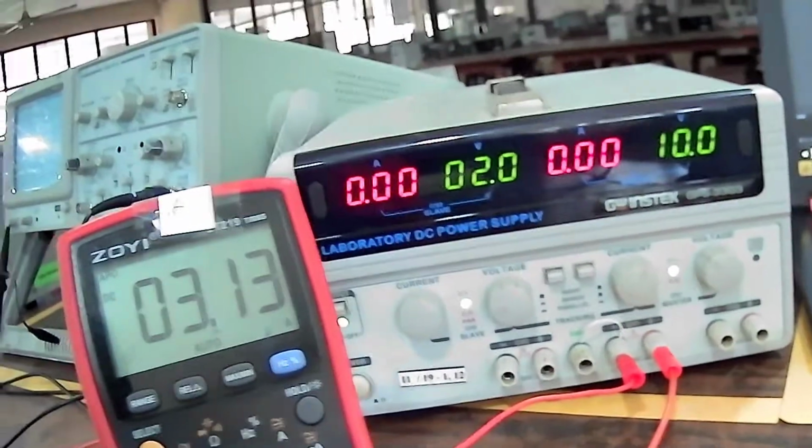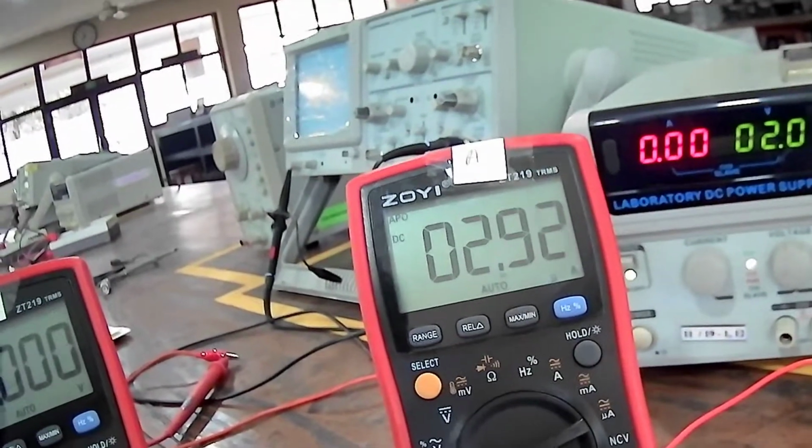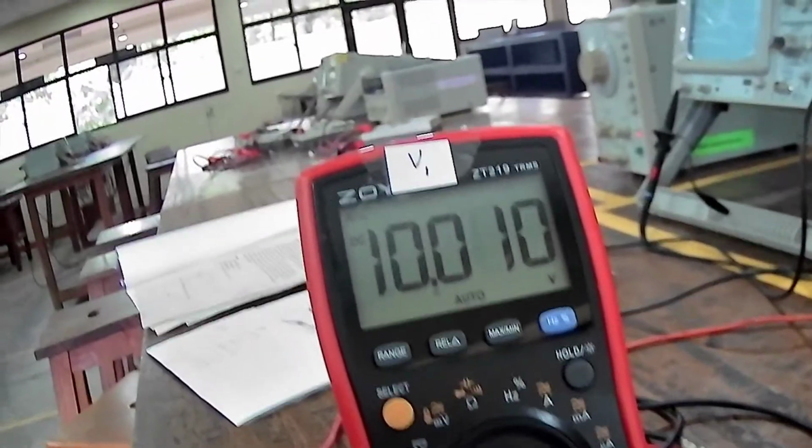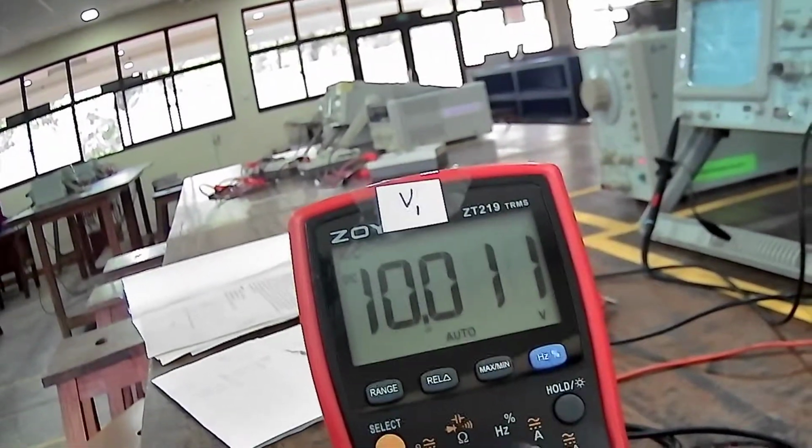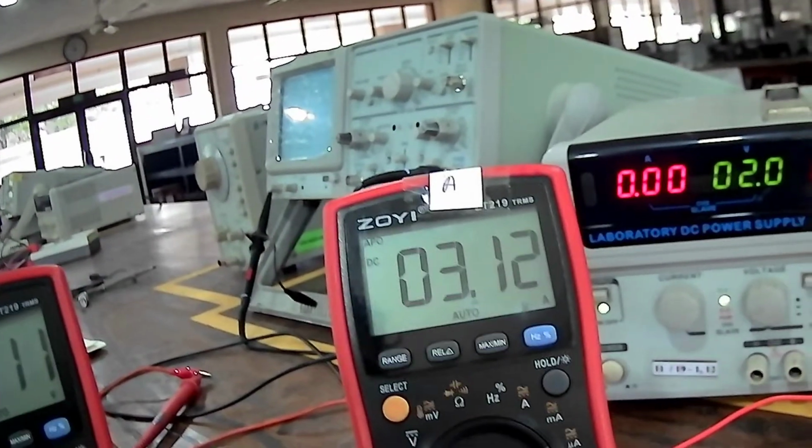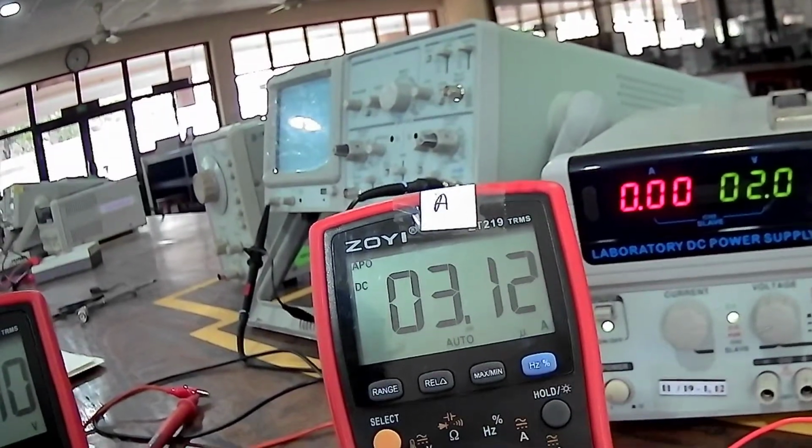Now it's 10 volt. The voltage across the resistor is 10 volt and 0.1 volt, and the current value is 3.12 microampere.